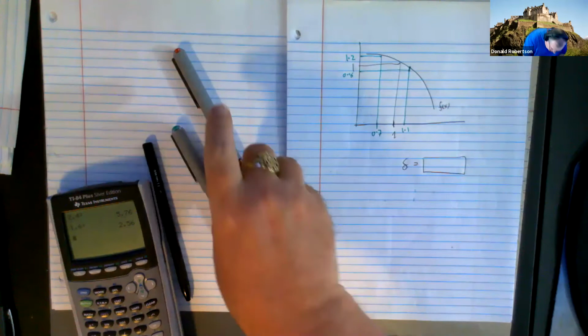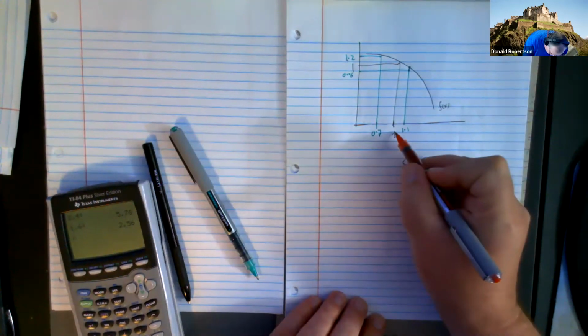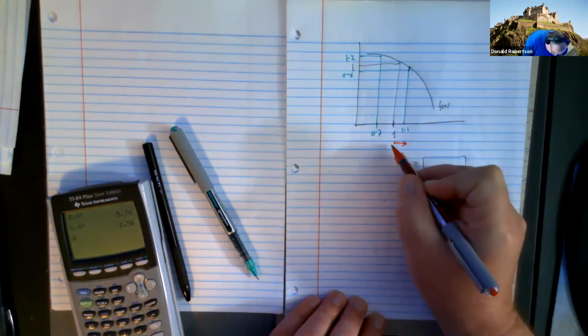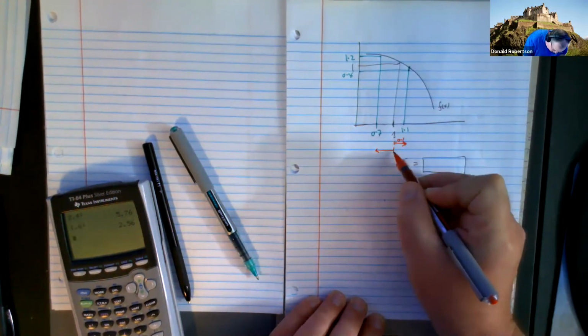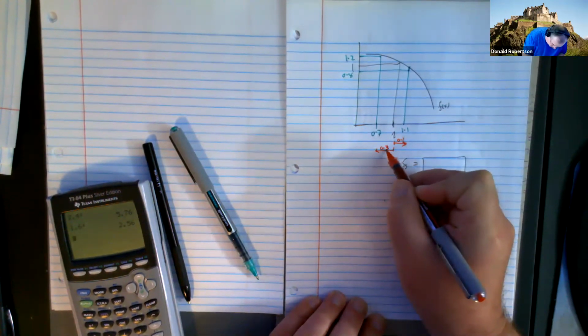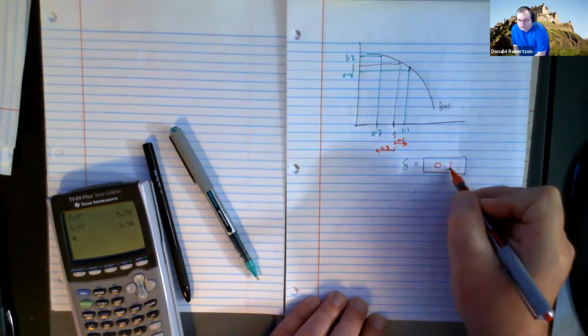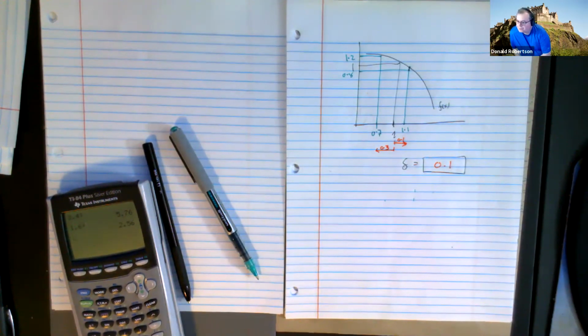This one is even less work. Delta is the distance between here and here. On this side, it's 0.1. On this side, it is 0.3. Delta is always the smallest one. That's the end of question 2.